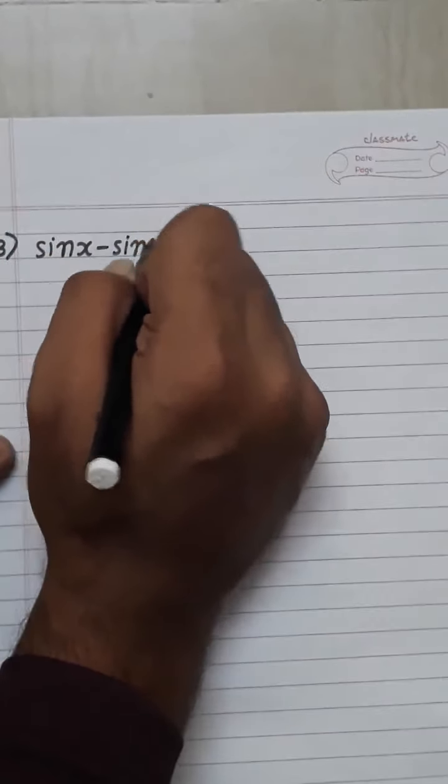So is equal to 2 times cos 4x plus 2x divided by 2 into cos in bracket 4x minus 2x divided by 2 plus in last term cos 3x, so we can write as it is cos 3x upon in denominator term sin plus sin, that means 2 sin cos.